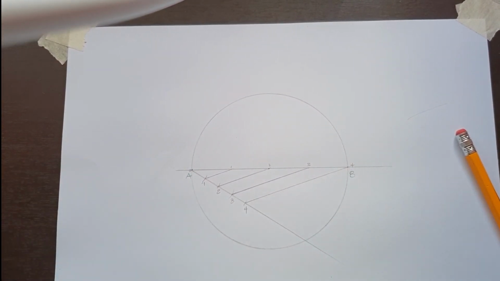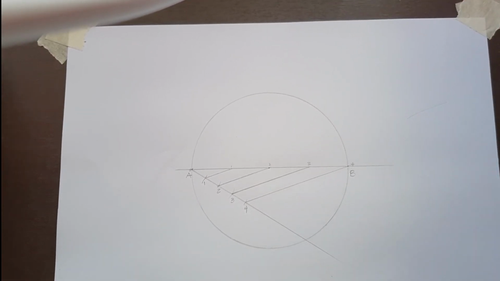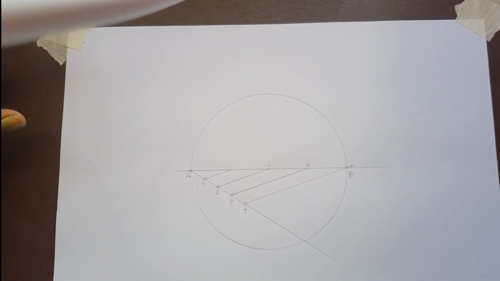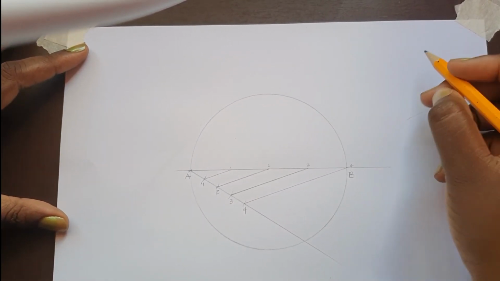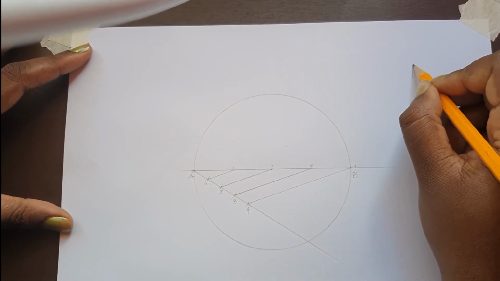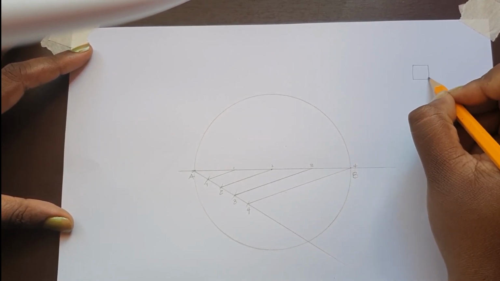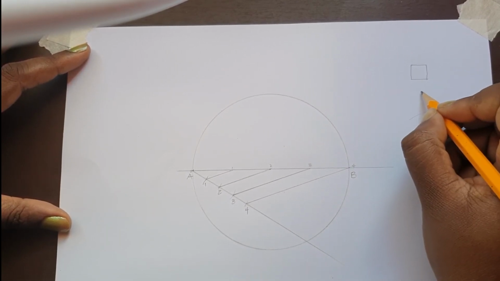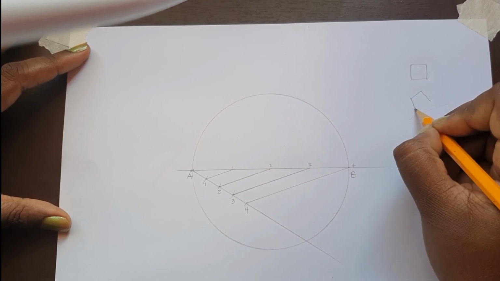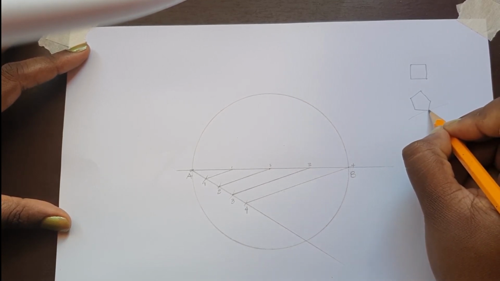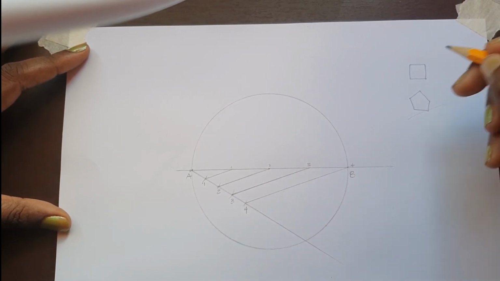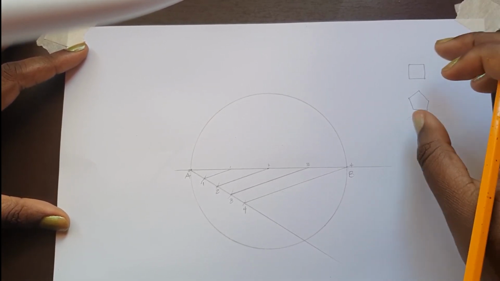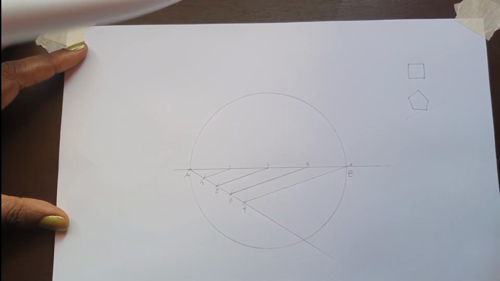So the next thing I'm going to do, I want to establish my second point. And your second point is what you need to look for when you're constructing any polygon. What do we mean by second point? So I'm just going to draw a tiny square here. So this is our regular 4-sided polygon. It's a square. And this is our regular 5-sided polygon, pentagon.